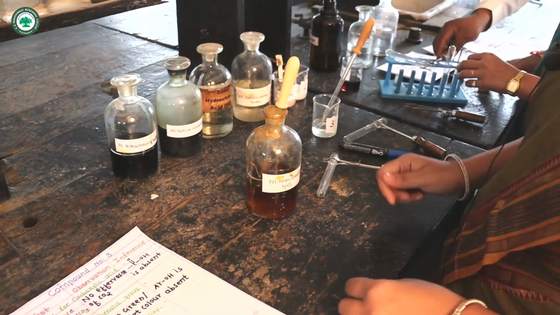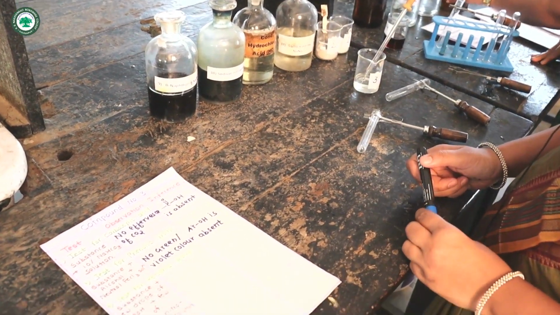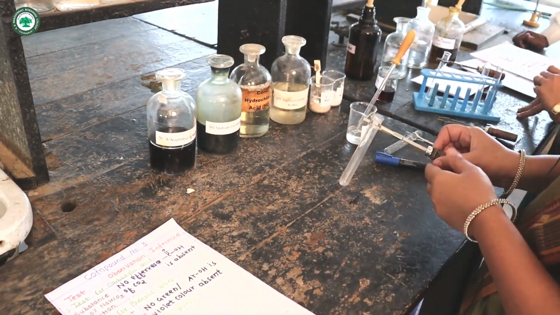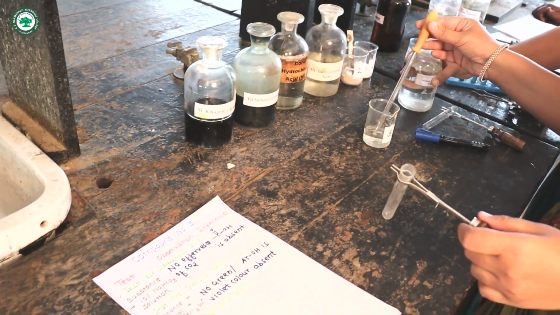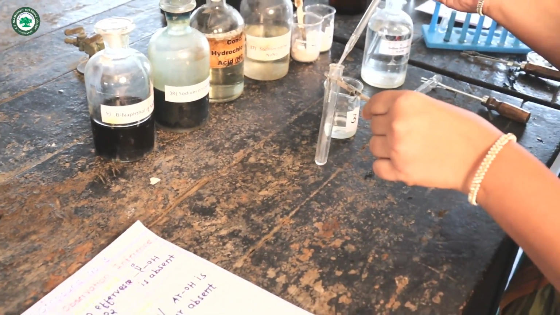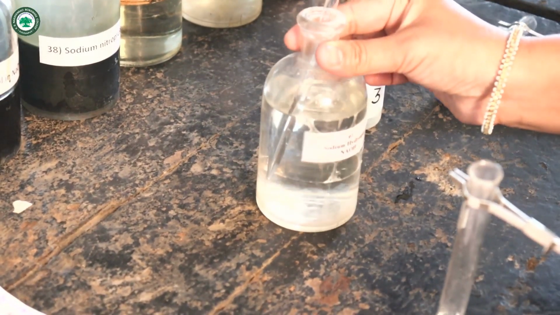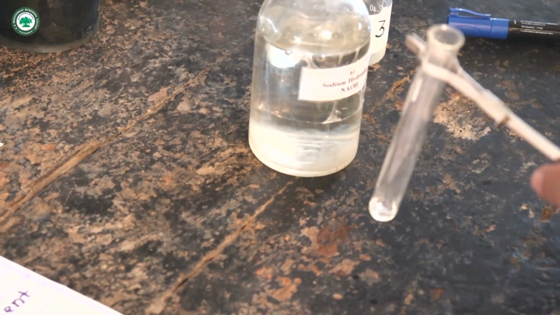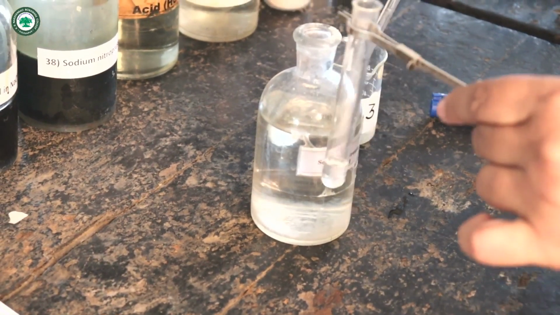Then third test for ketonic group, substance plus few drops of NaOH. Take a clean and dry test tube with test tube holder. Then add compound third, 1 to 2 ml. Add few drops of NaOH. Shake the test tube.